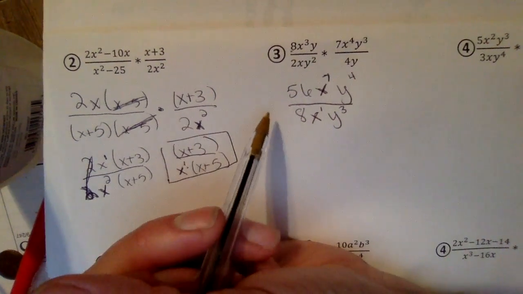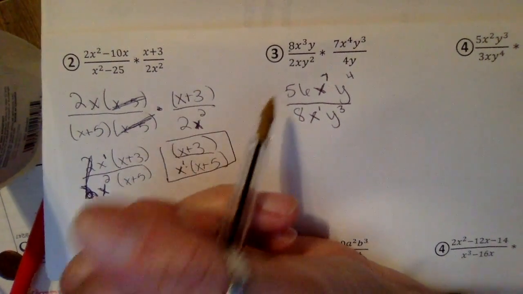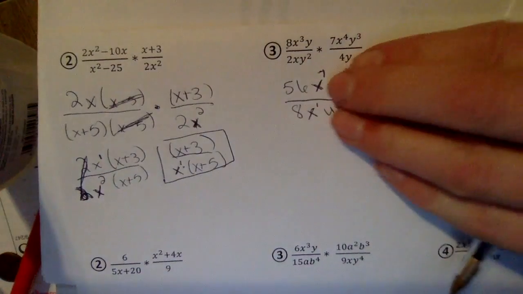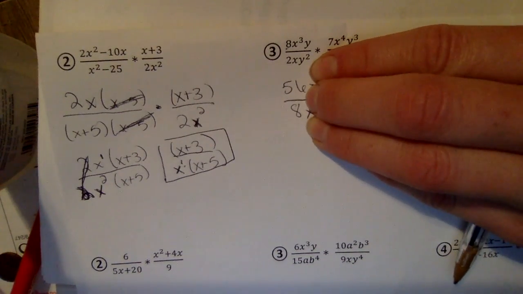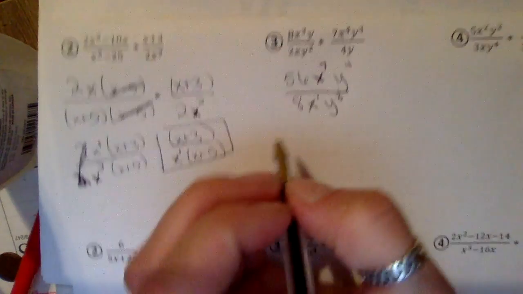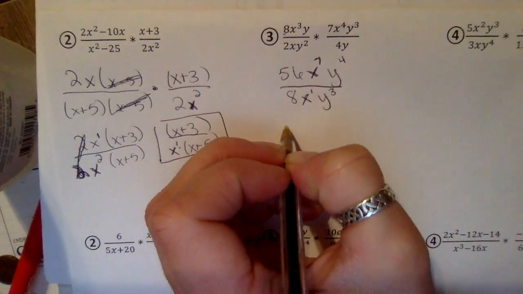Now I simplify, just like I did on the last section, simplify. So first the number 8 over 56 is 1 over 7, and you can write over 1 if you want.